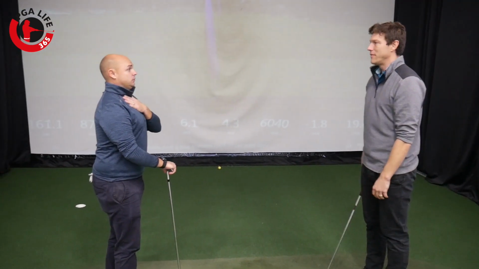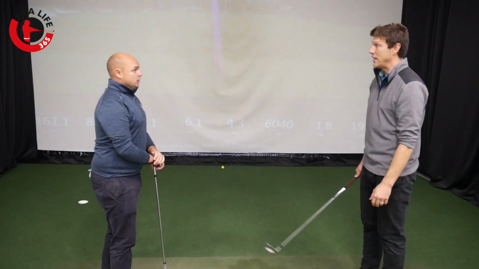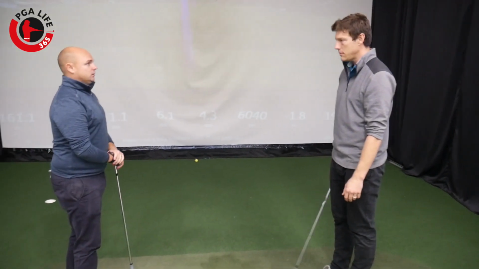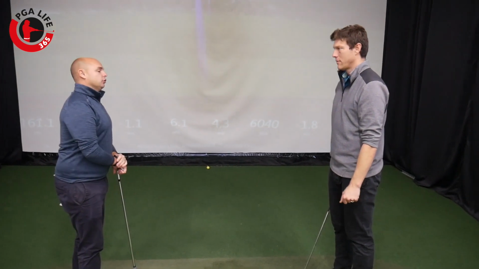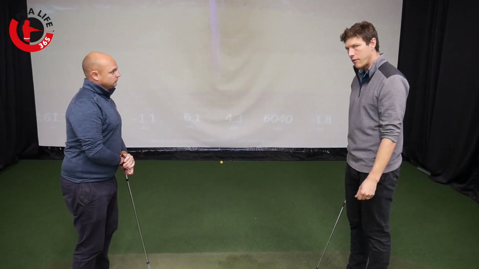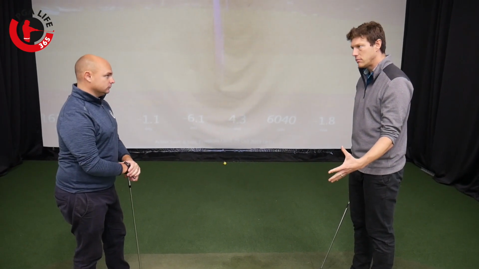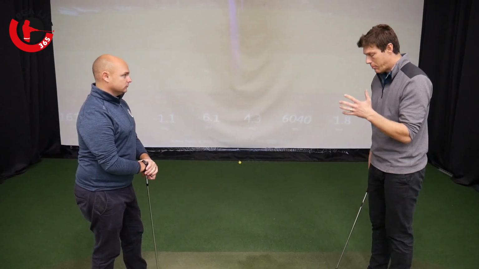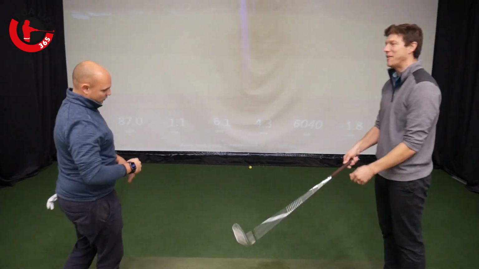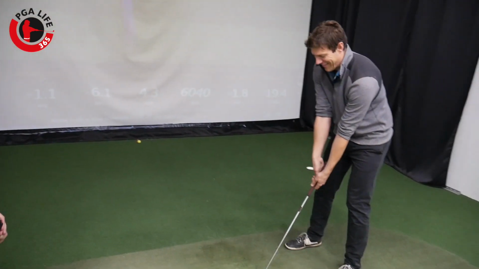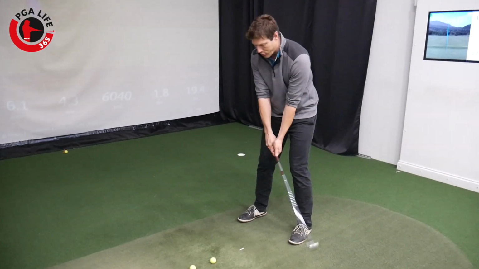I definitely do, in fits and starts. You find hooking easier, do you? No, hooking's harder for me. I would actively try and avoid it at all costs. I think at the moment a fade seems slightly easier, a right to left shape shot. But I have had some success at this, and hopefully this shot I'm about to hit will be another example. I have no doubt. Okay, so setup pretty much the same.